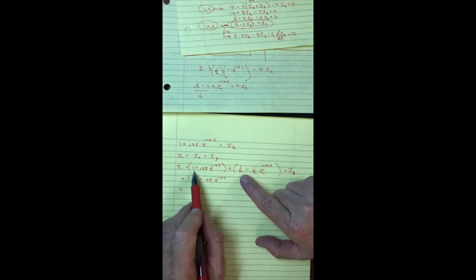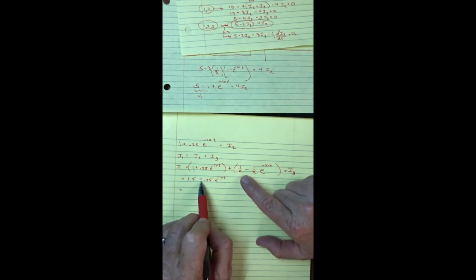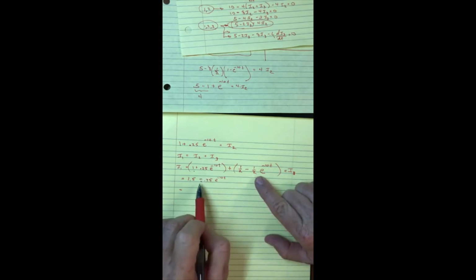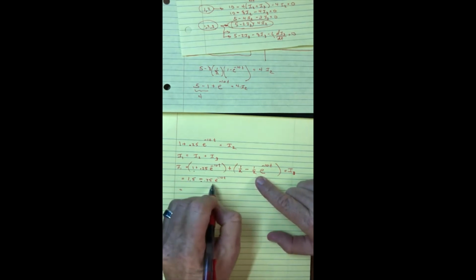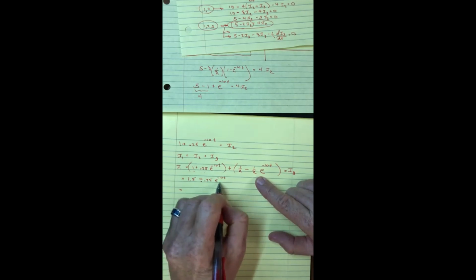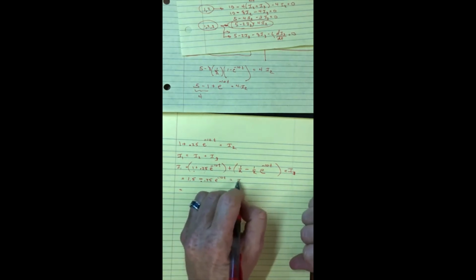But I put these together, so that's 1.5, and then minus, and so this would be minus 1/2 and plus 1/4. So that's minus 1/4 e to the minus 10t, and so that is current number 1. Yay! And I should flip over to the solutions here real quick. Let's see, what does it say?